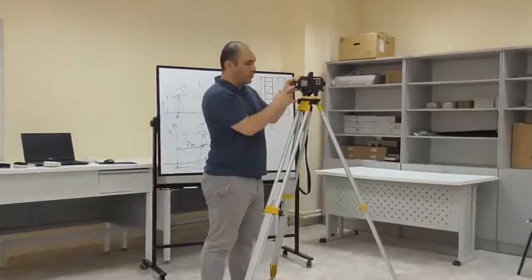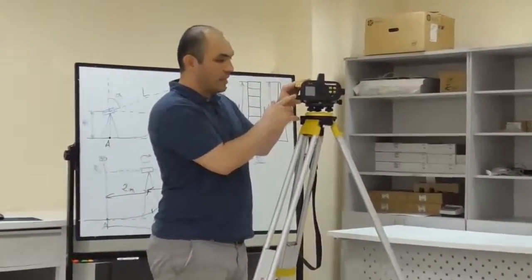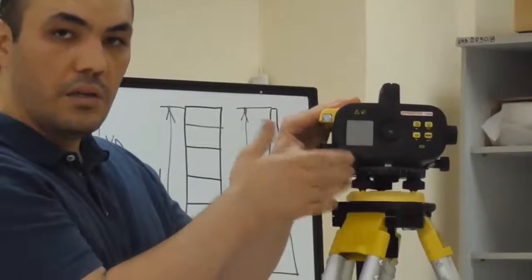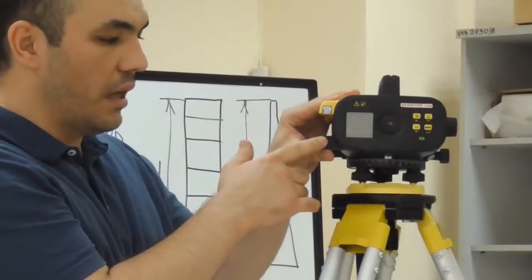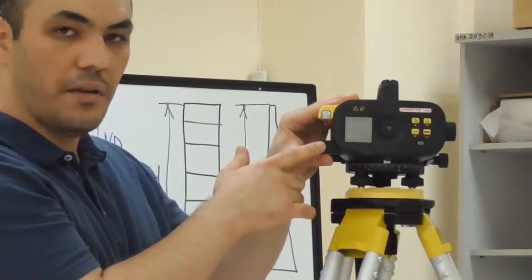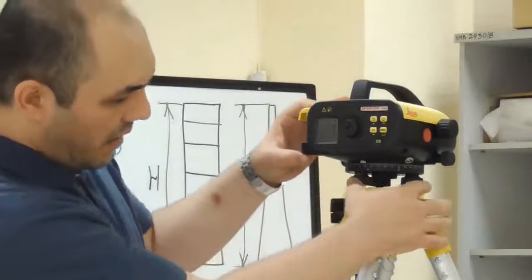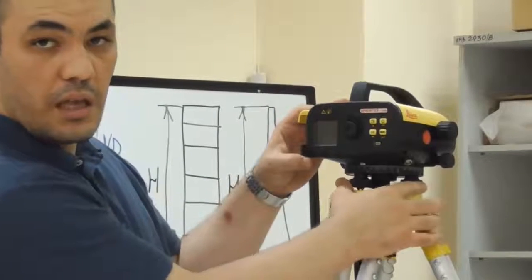The leveling instrument has a circular air bubble, and by using this I can make fine adjustments, and I use these leveling screws.